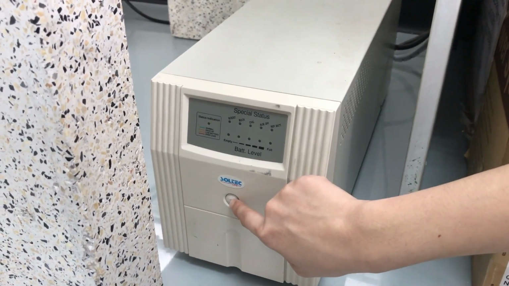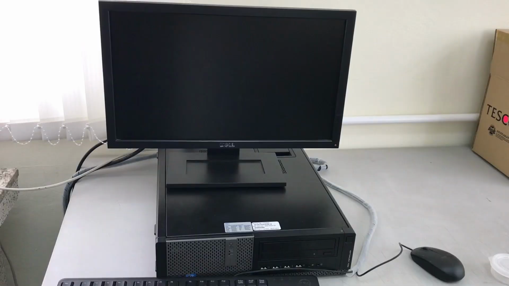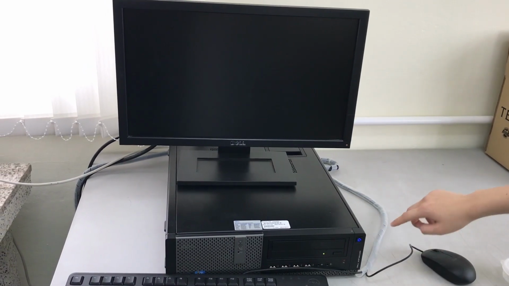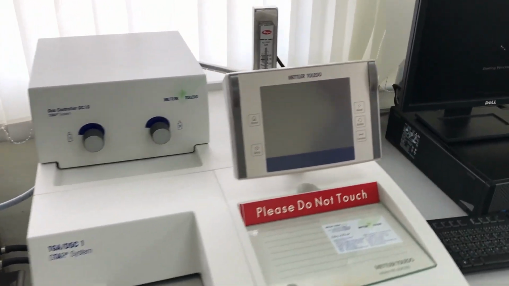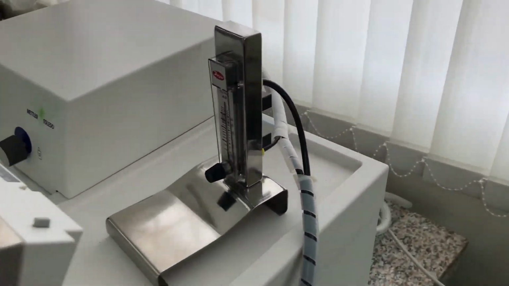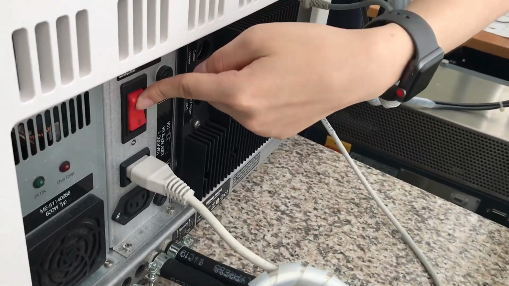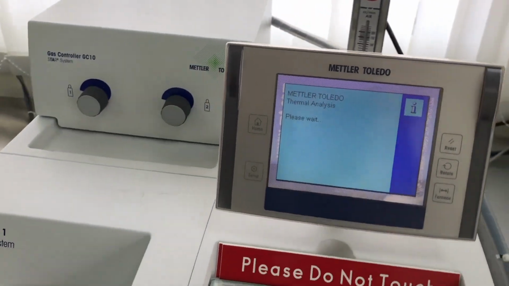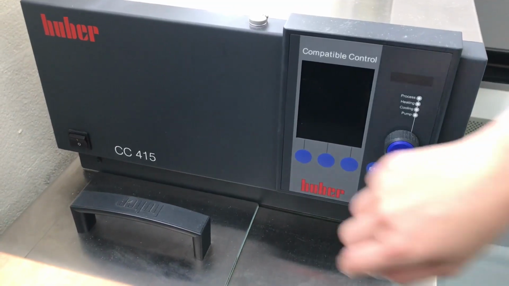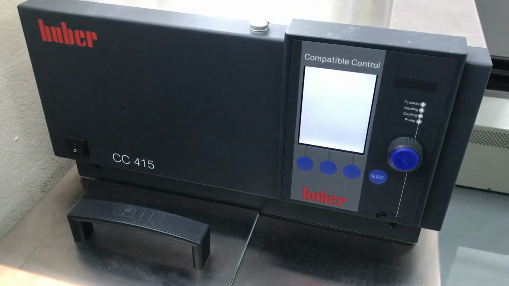Turn on the power supply by pressing the circle button. Then turn on the computer. After that, press the red switch behind TGA unit to turn it on. The cooler unit is opened by pressing back switch in front of the cooler.